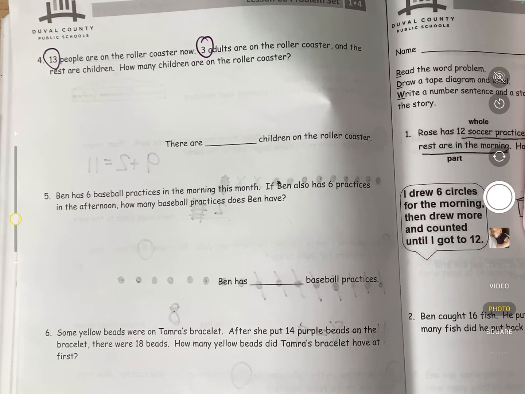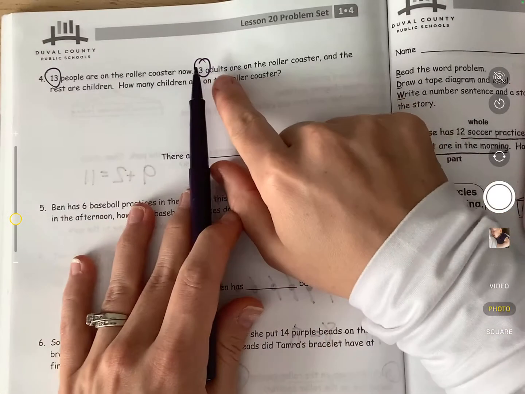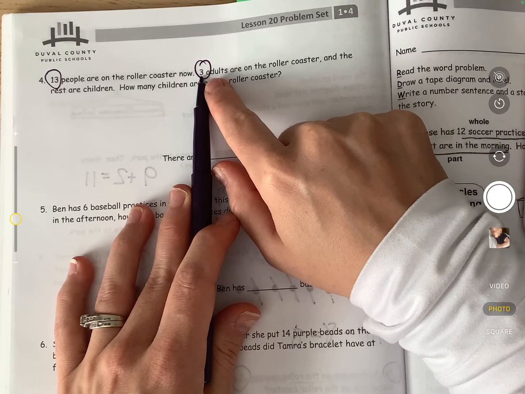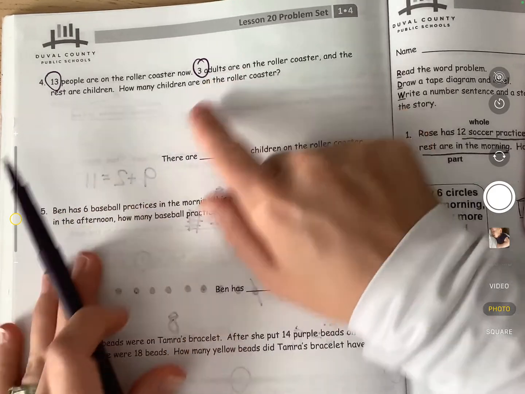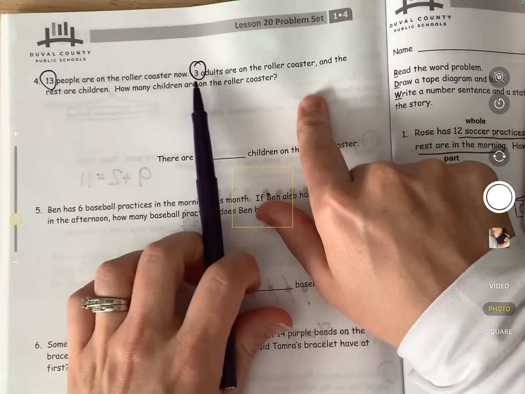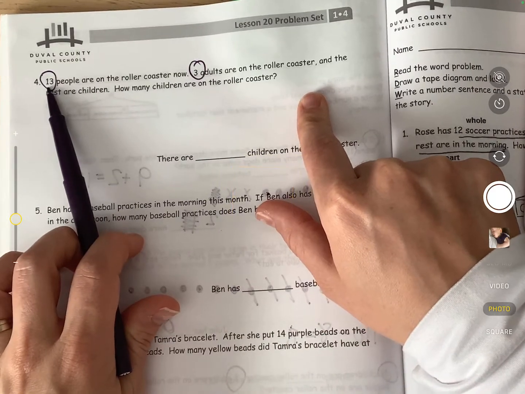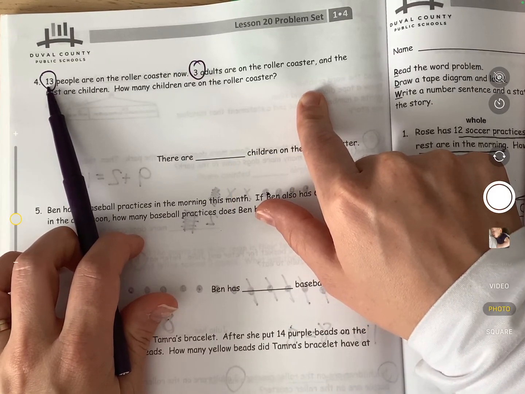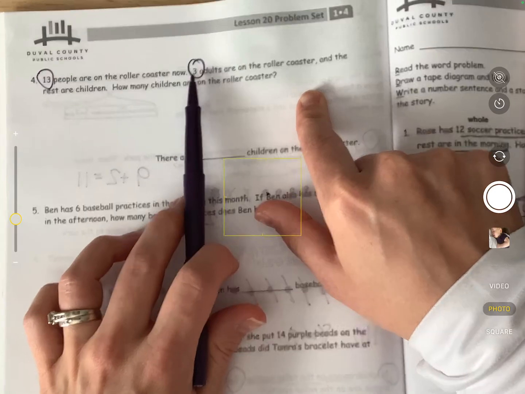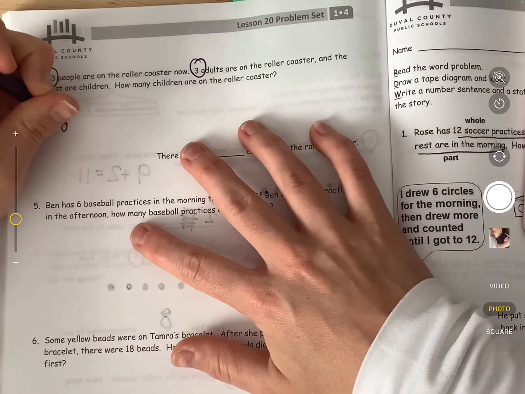Well, I'm going to tell you what. You can do either one. Neither is wrong. You can add to do this, or you can subtract. You can get the right answer both ways. I think I'm going to add to get this one because I know that there's 3 adults. And then I know I can just keep adding children until I get to 13 because there's 13 people all together. Everyone draw 3 circles for 3 adults.